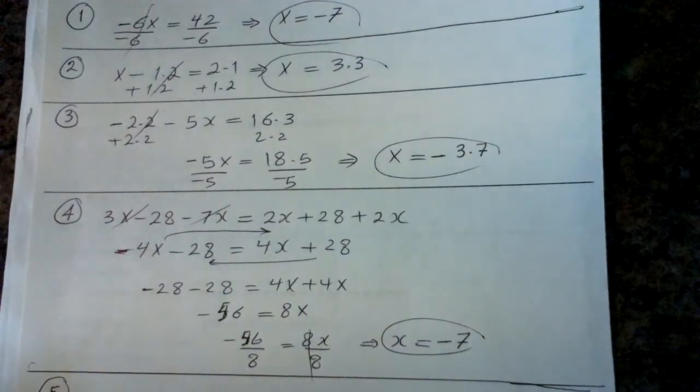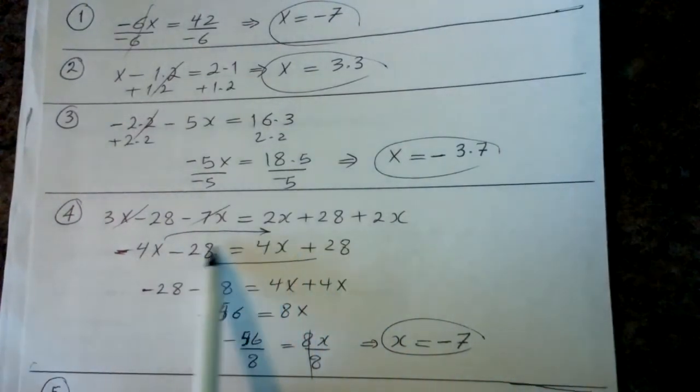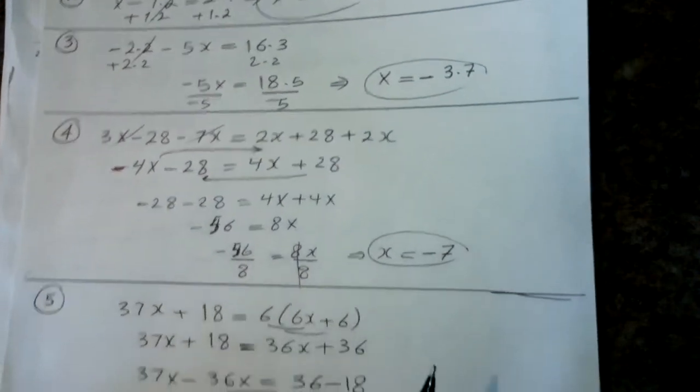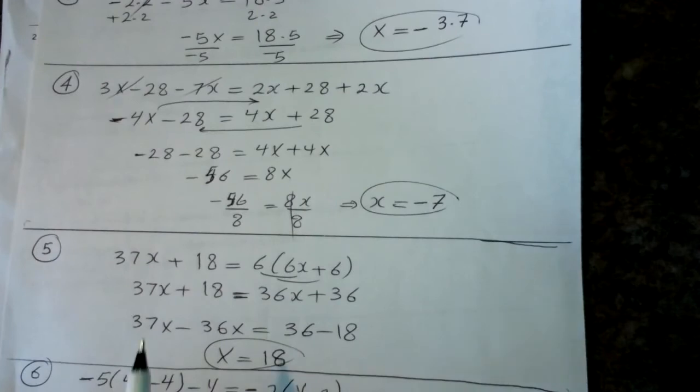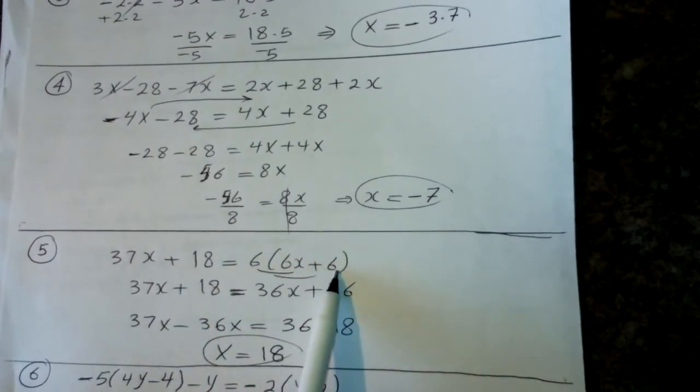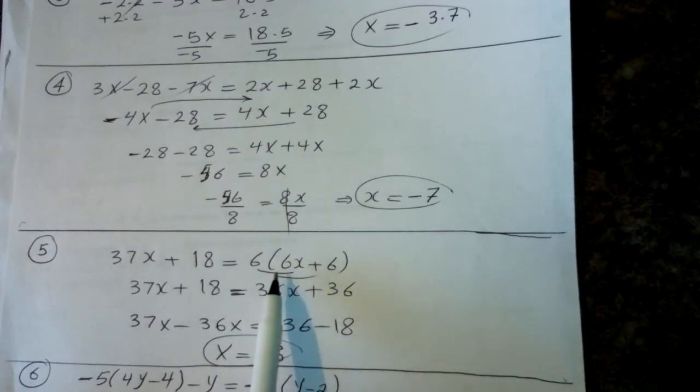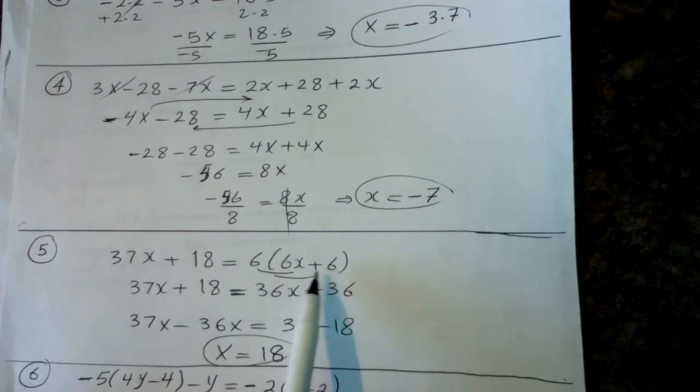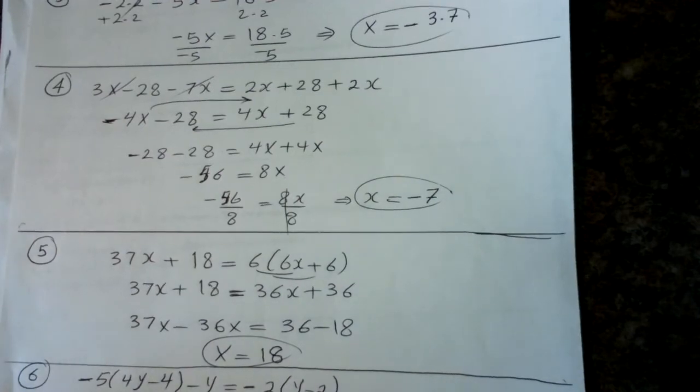So this problem has a combination of addition, subtraction, and division. First, I need to distribute 6 into the parentheses. 6 times 6x is 36x. 6 times +6 is 36. This is the distribution of the 6.